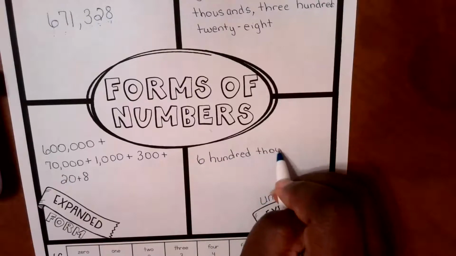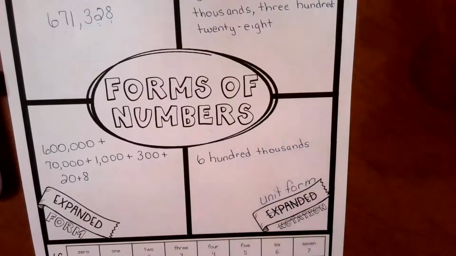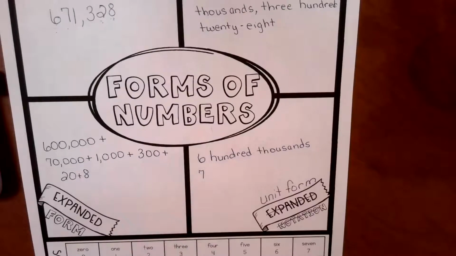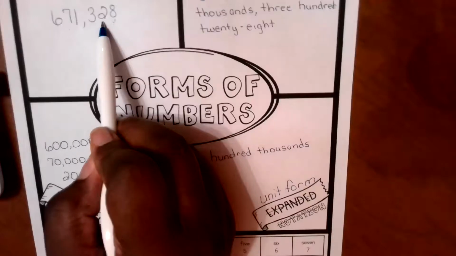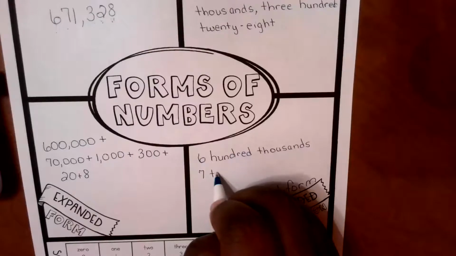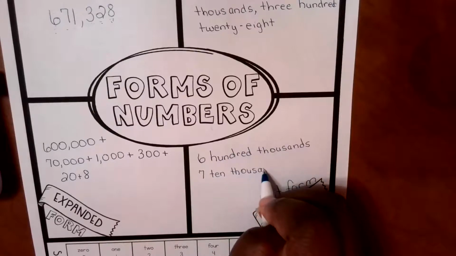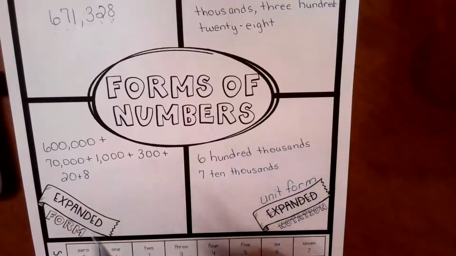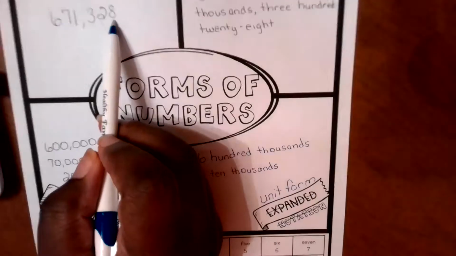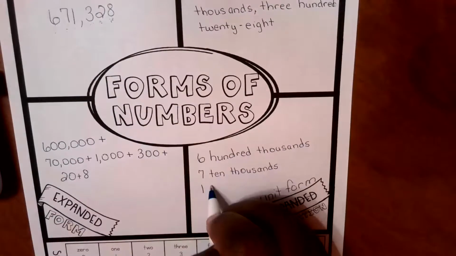100,000. And I'm telling you that I have 6 100,000. Then I'm going to my next digit, which is 7, and then the place that it's located. Ones, tens, hundreds, thousands, 10,000. So I have 7 10,000. Then I go to my next digit, which is 1. And that 1 is in what place value? Ones, tens, hundreds, thousands. I have 1 thousand.